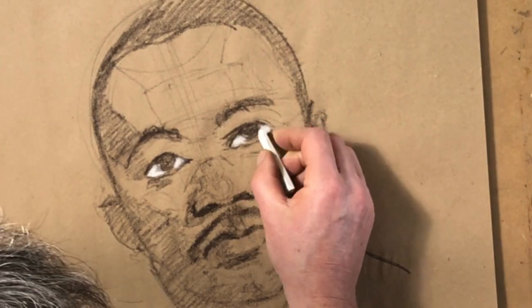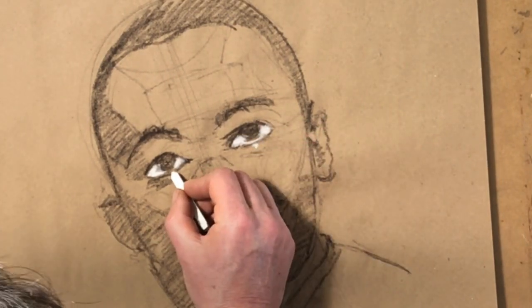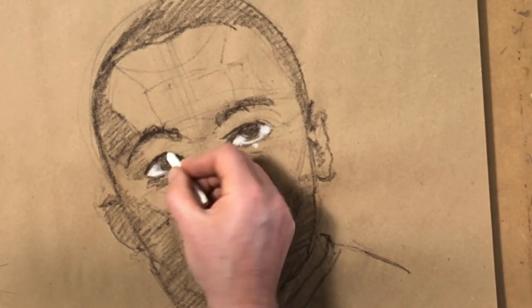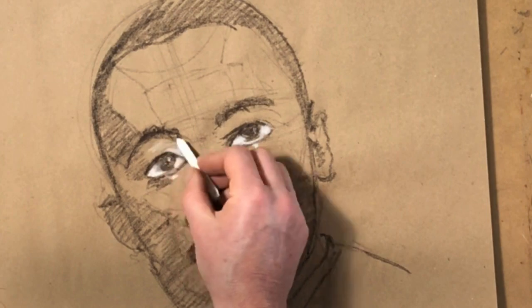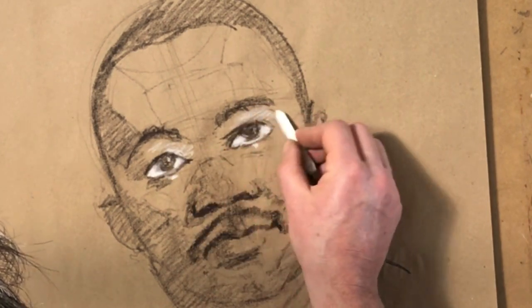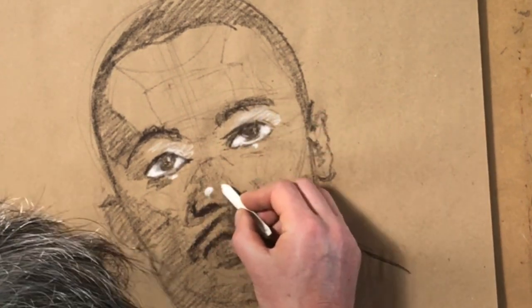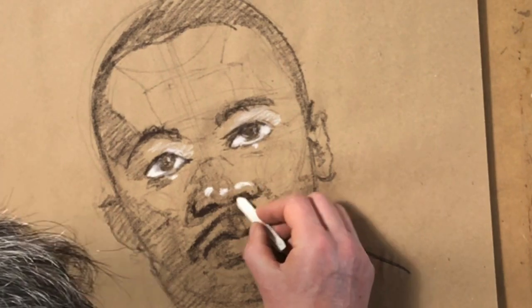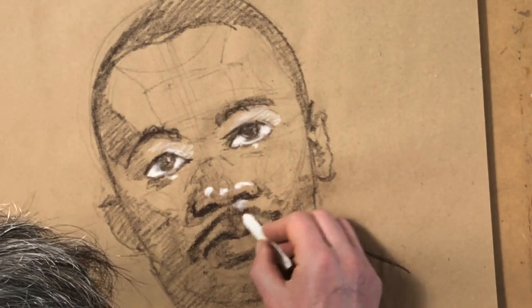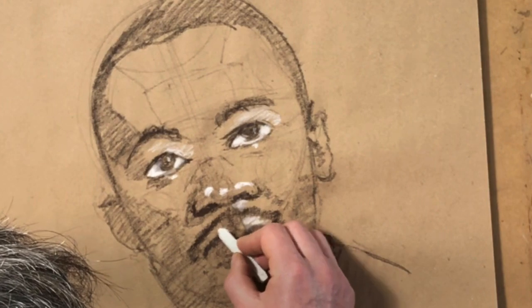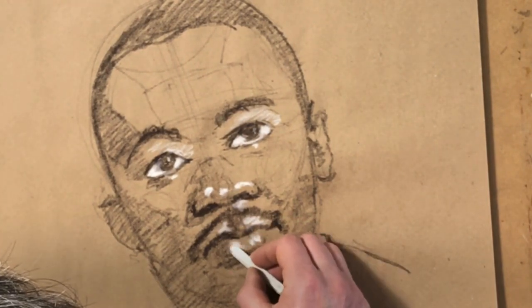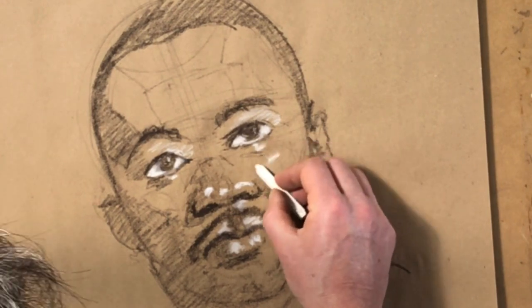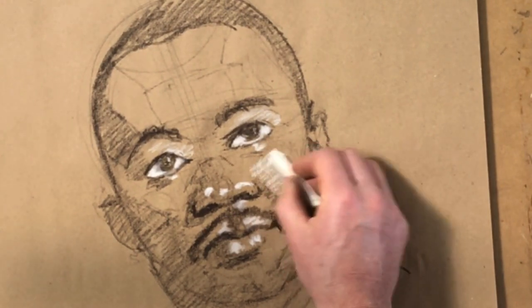It's time to add the whites to my portrait. Adding these whites with a white pastel, I can control the intensity of light by pushing harder or softer on my pastel. Notice how I'm looking for planes of light or light shapes in the face, saving the brightest whites for the actual highlights where the light is being most reflected back to the viewer's eye.